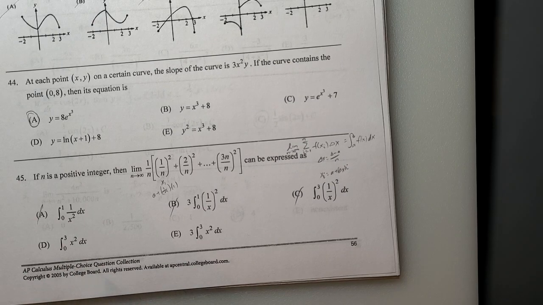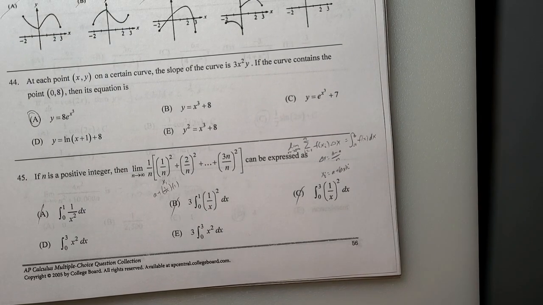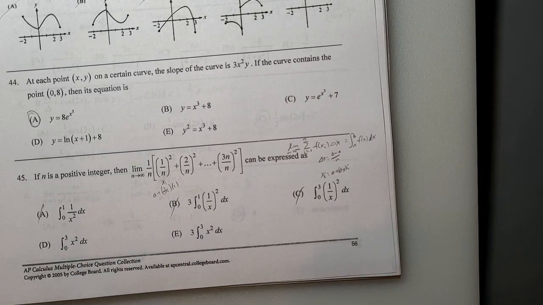Well, actually, earlier I just said that the function is x squared, so it has to be this one. And that's correct. Okay, so let me explain one more time.